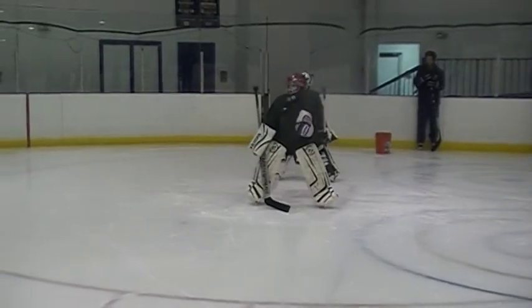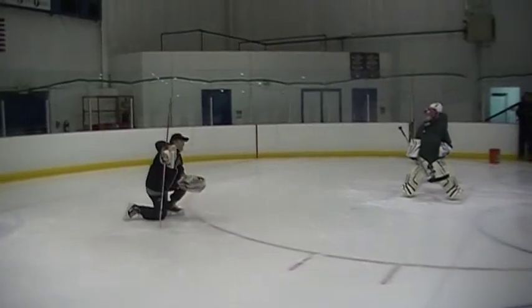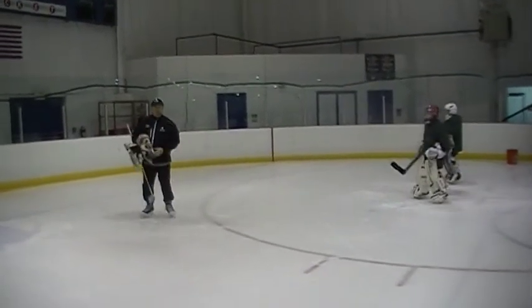There we go. Alright, so there's a dot drill. Now there's other levels that are more advanced, but we don't want to get into them. So now let's talk about some shooting real quick.